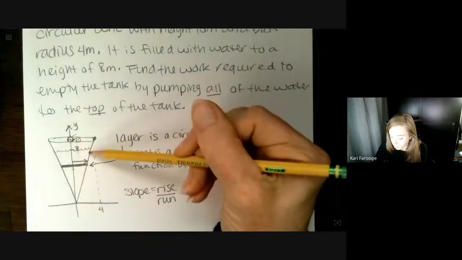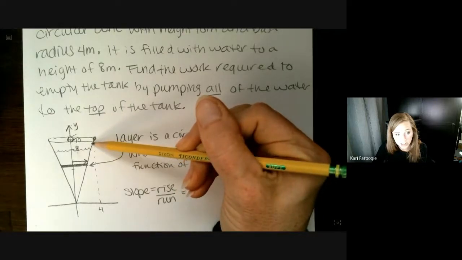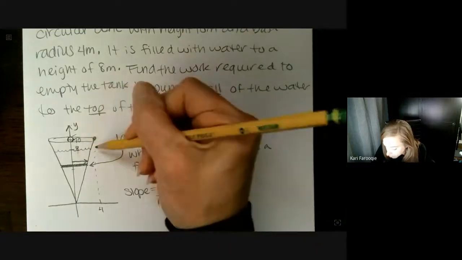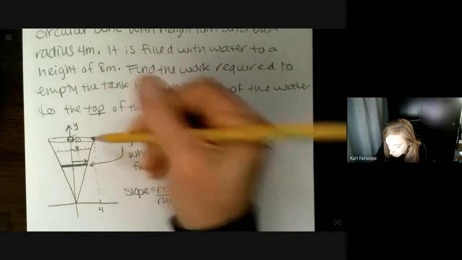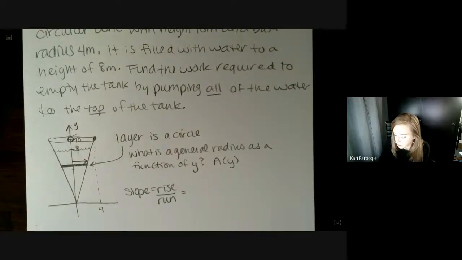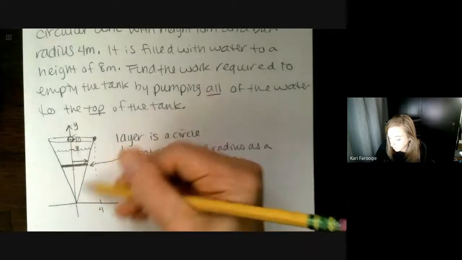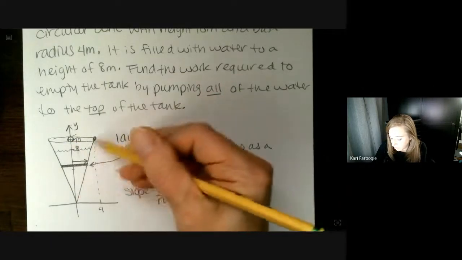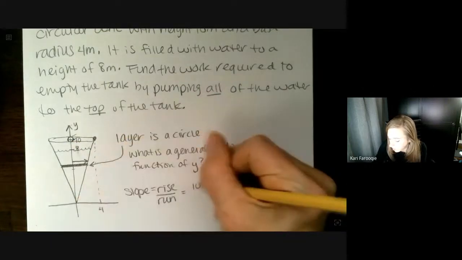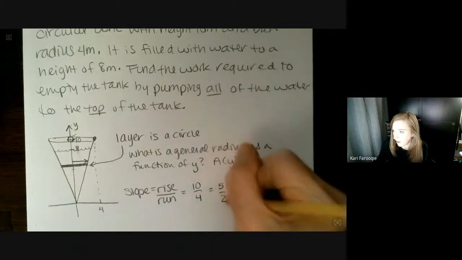Now, again, don't look here at what's happening at 8 because you don't know anything about the radius at 8. What you know is that at 10, the radius is 4. Let's make that really clear here. We don't know what the radius is at 8, so we can't say. But we can use the fact that if we go up 10 and right 4, we'll still be on this line for the side of the tank. So the rise over the run is 10 over 4, also known as 5/2.